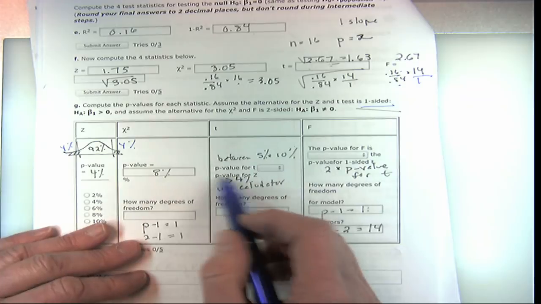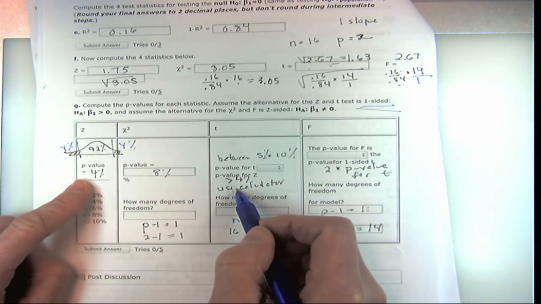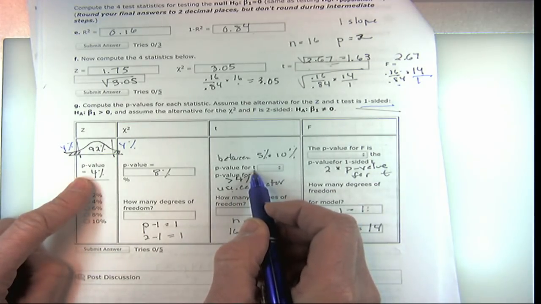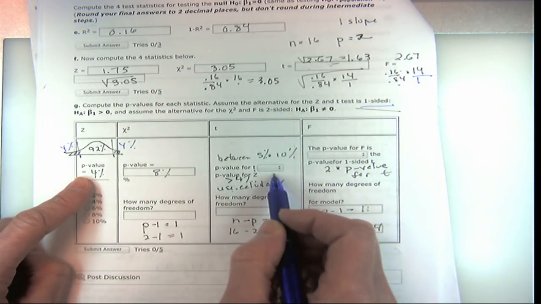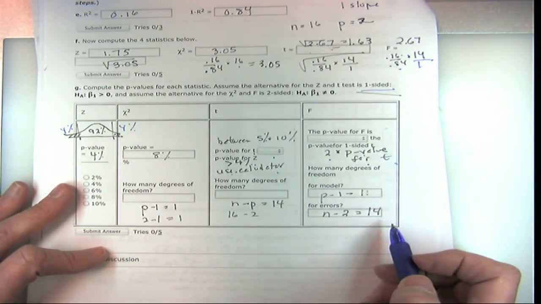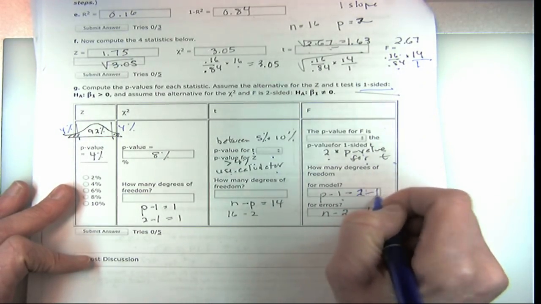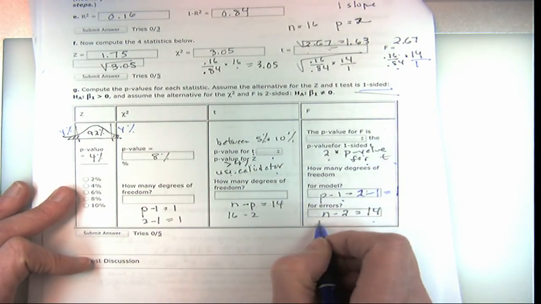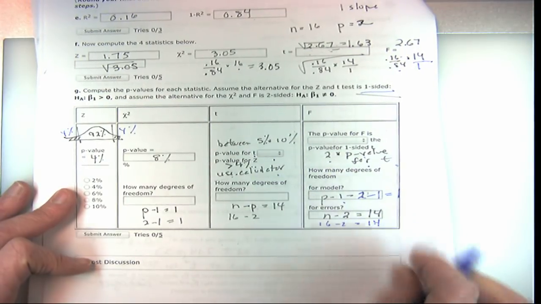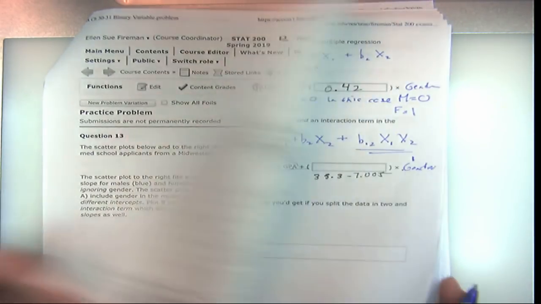And then this one was harder to do. I had to look on a table. I know it's greater than 4%, because I'm comparing it, it's going to have a fatter tail. You'd have to use a calculator. And then 2 times the p-value for the t. Okay? And you'd get p minus 1 again here, which is 2 minus 1, which is 1, and n minus 2. All right, let's see what else we need to do here. We already did this one. Thank you for your question.